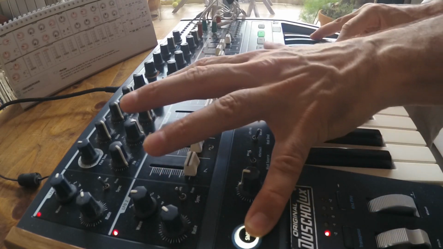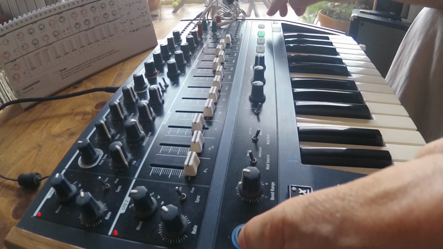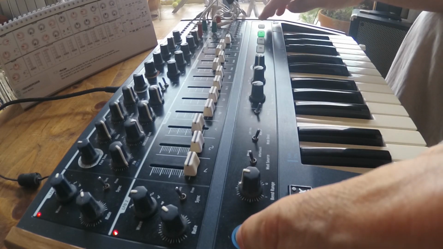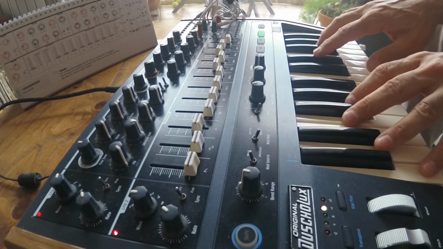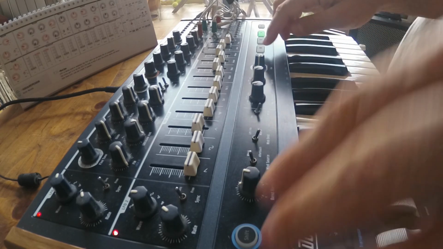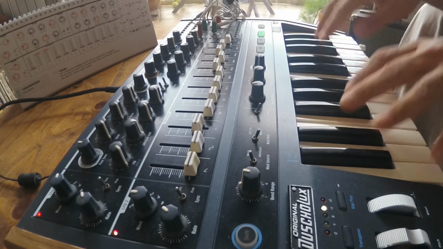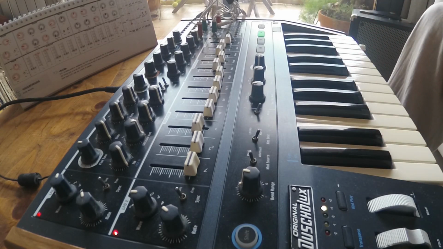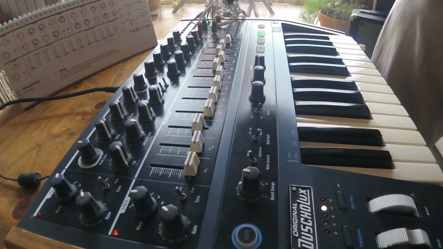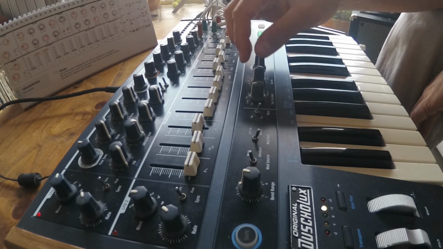So then if you put hold on, that should hold your arpeggiator. Right. Okay. Hold. So you have the different usual modes.